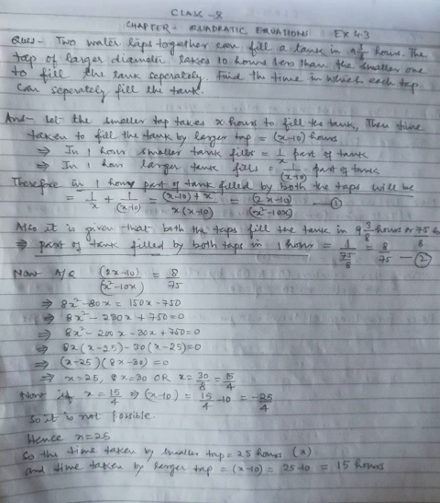Now let us combine them, taking the time as 1 hour. If we open both the taps simultaneously, what part of the tank will be filled in 1 hour only? So in 1 hour, if I open both the taps, the part of the tank filled will be 1 upon x plus 1 upon x minus 10. And if I add these two fractions, I get 2x minus 10 upon x square minus 10x. This is the part of the tank filled by both the taps when both are opened.